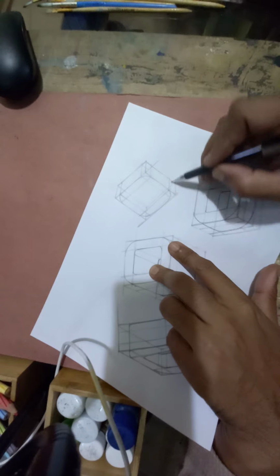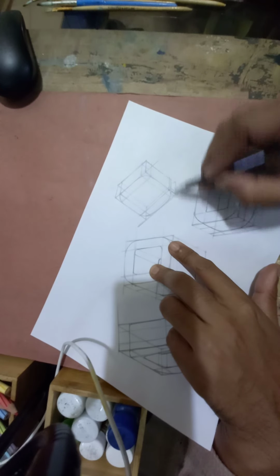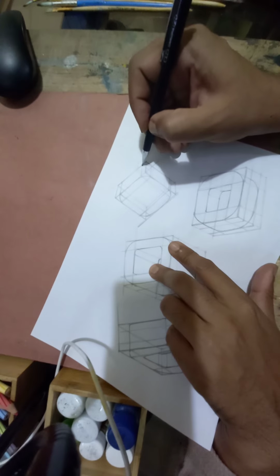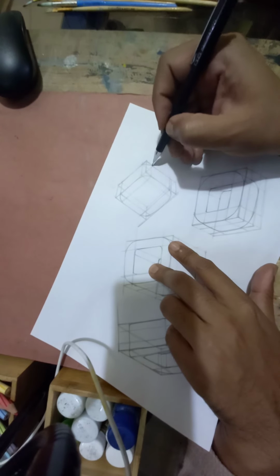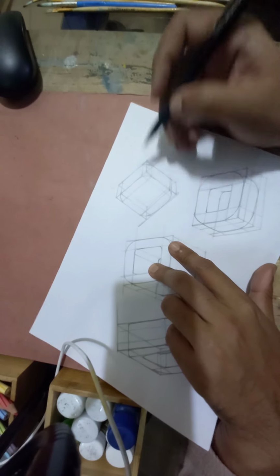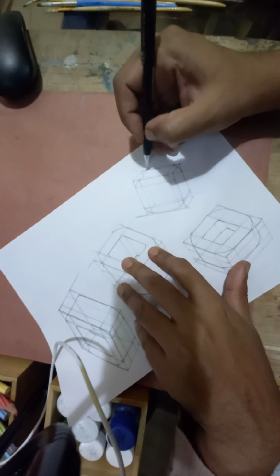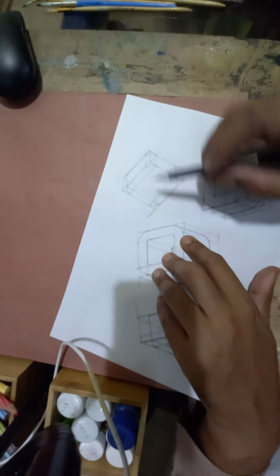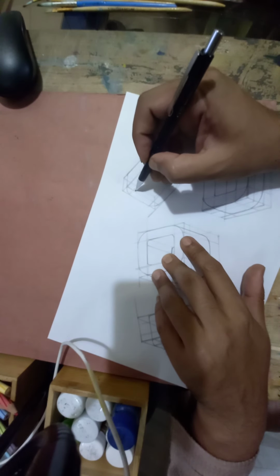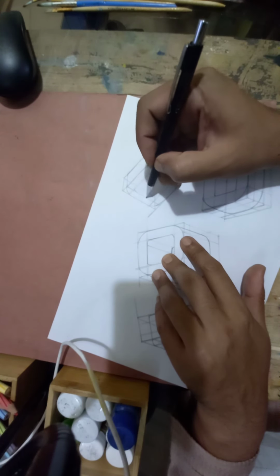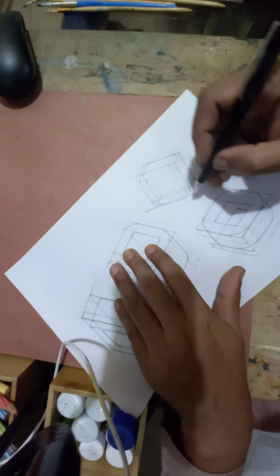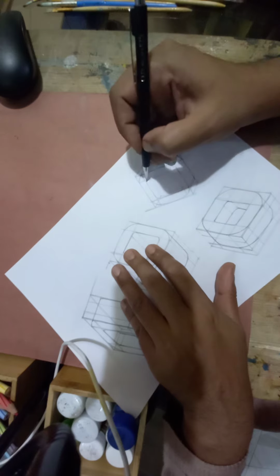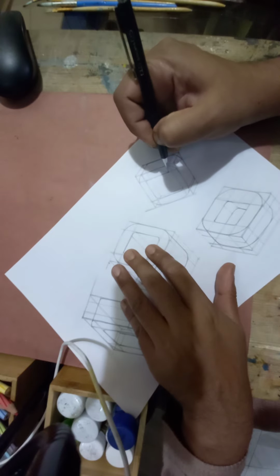Look at this line and make a line parallel. Look at this curve and make a curve parallel. Join this side. Now make a curve again. Make this curve again. Make this curve again and curve here as well.